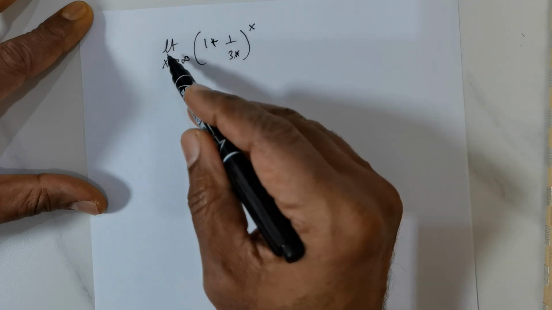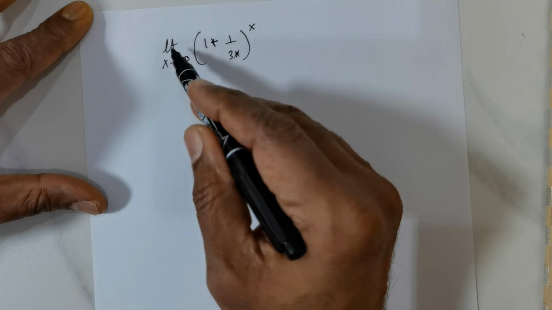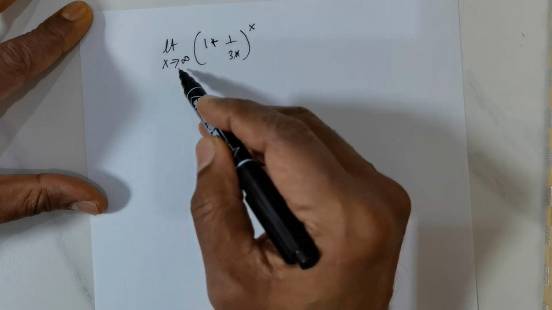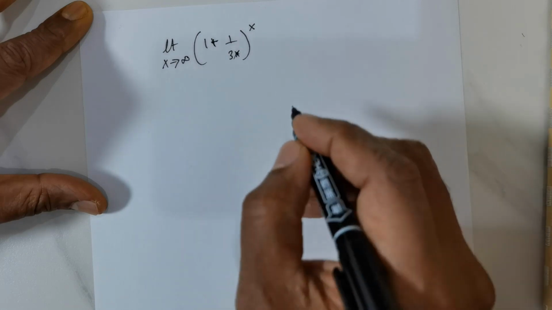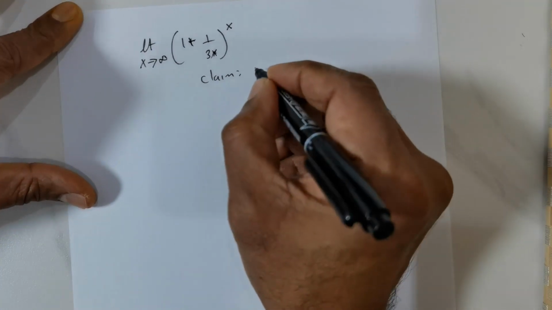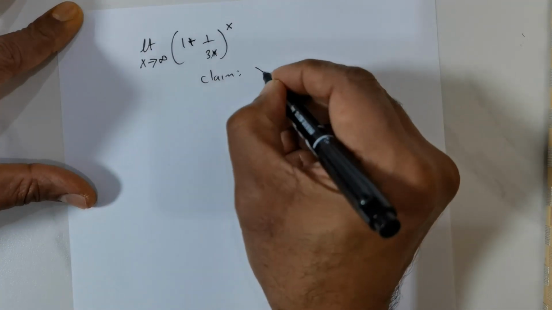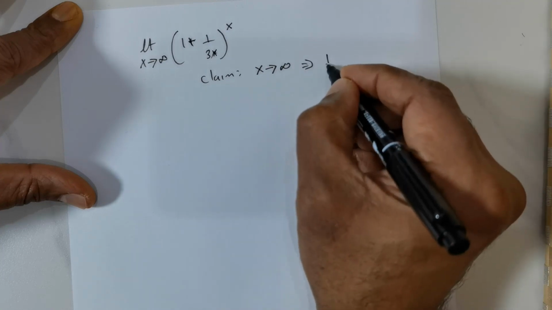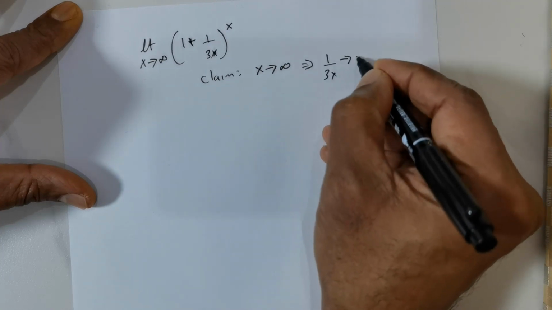This is a question with regard to limits, and we are expected to find the function value when x is tending to infinity. Now the claim is, why not I simply let x tend to infinity? This would mean 1 over 3x will tend to 0.